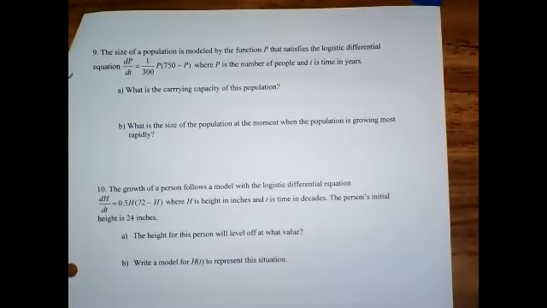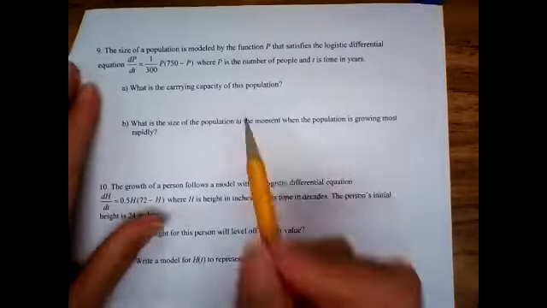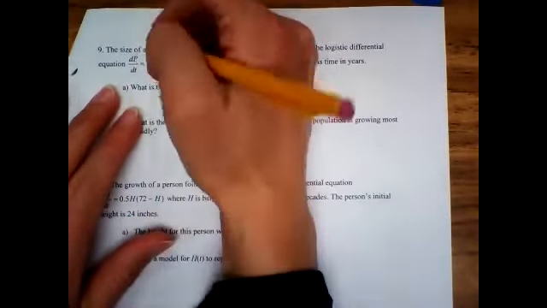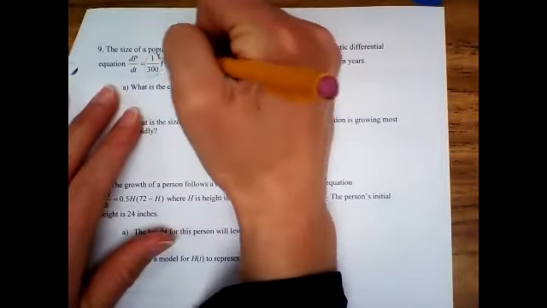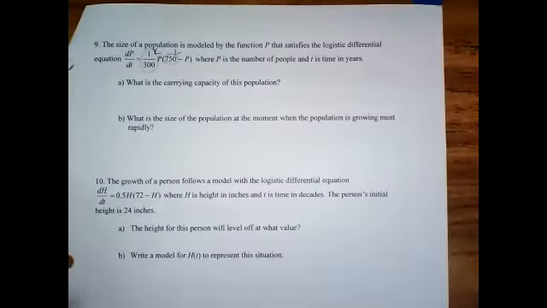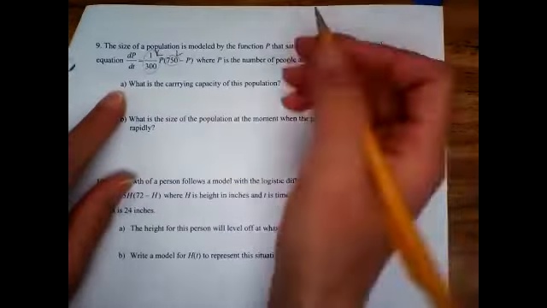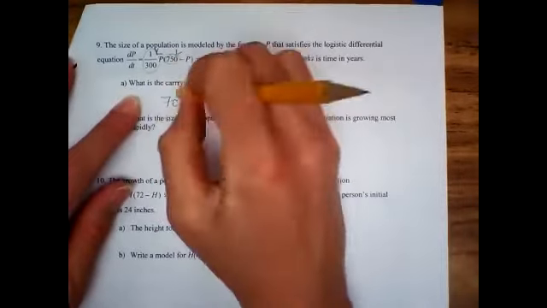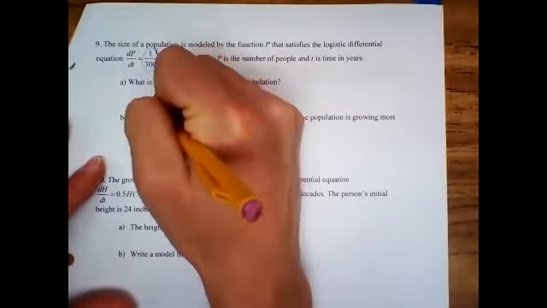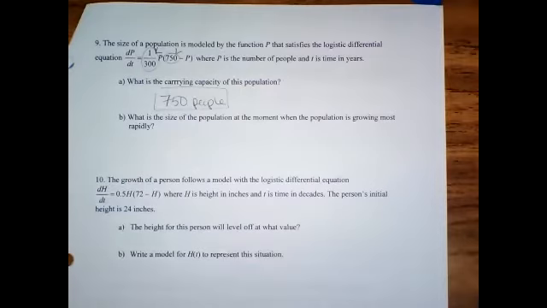All right, and then here are your logistic model problems. The size of a population is modeled by a function P, so P for population. This 1/300 is our K value. The 750 is L, that's your carrying capacity. P is people, time is in years. So what is the carrying capacity? 750 people. So it means, you know, wherever they're living, the population is going to level off around 750 just based on the resources that are there.